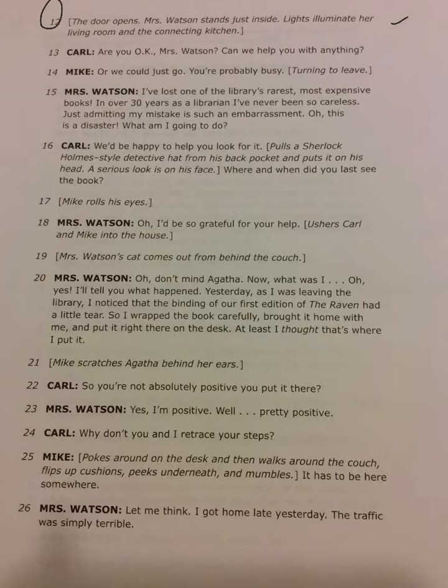Well, I can understand that Carl is kind of brave and he has a good heart. Mike says, or we could just go. You're probably busy. Turning to leave. I can use visualization, so he's just turning back.